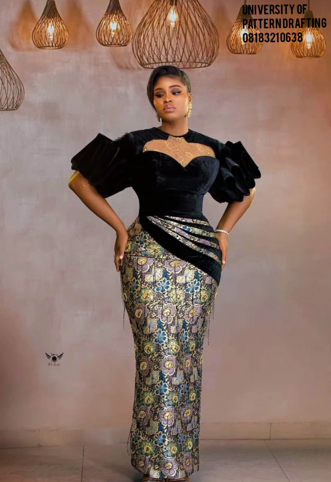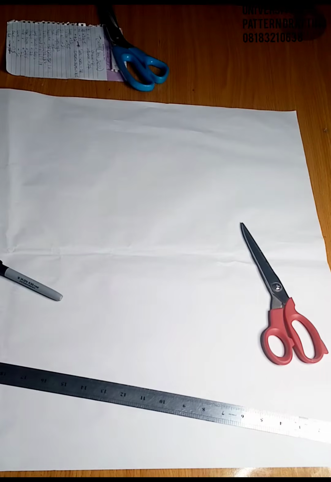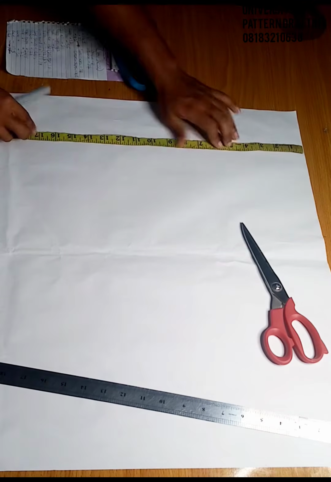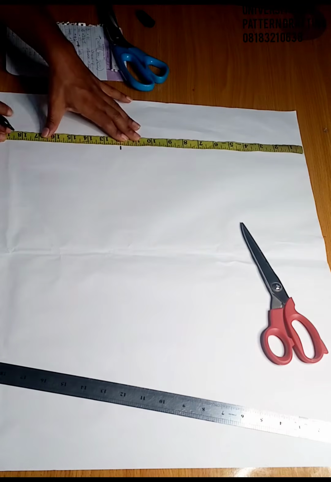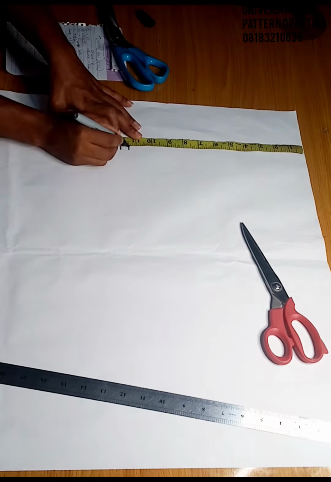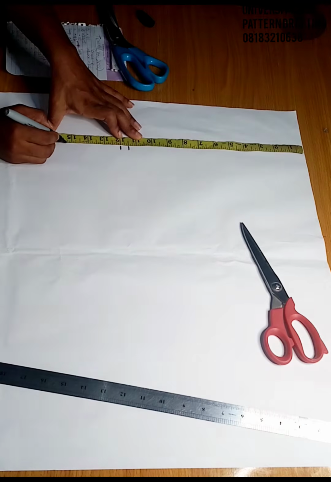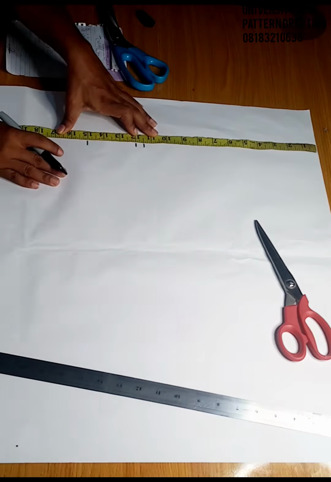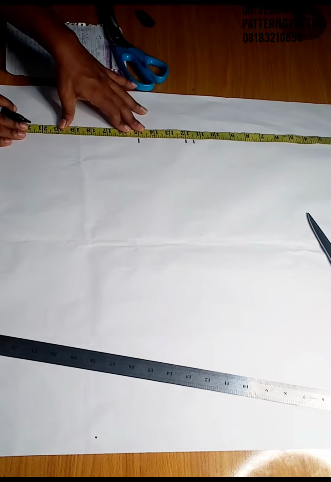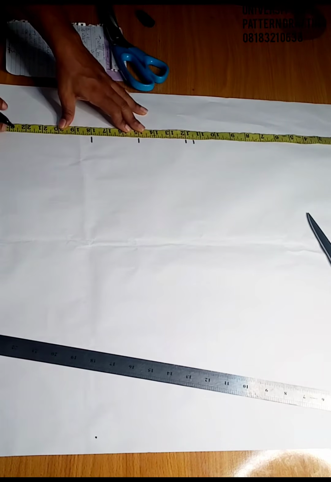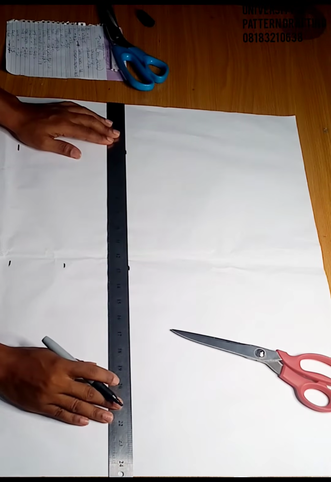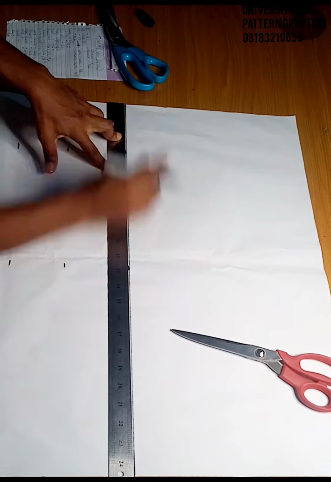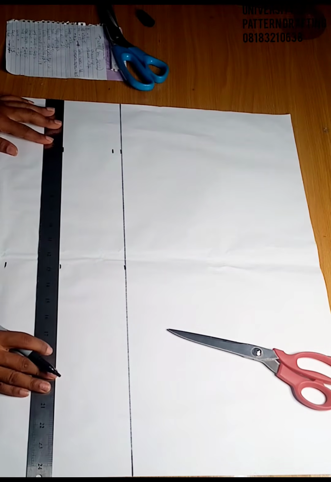Okay, so first off, I started by marking out all my vertical measurements. So my shoulder to bust point, my shoulder to underbust. Shoulder to bust point is 11.5, shoulder to underbust is 15 inches, and then the shoulder to the waist, shoulder to her navel, is 21 inches. So I'm going to be using 18 inches for her half length. Okay, so I am going to be ruling out all my vertical lines.